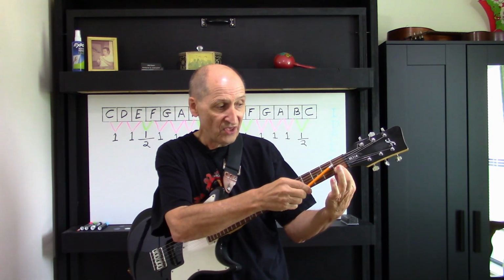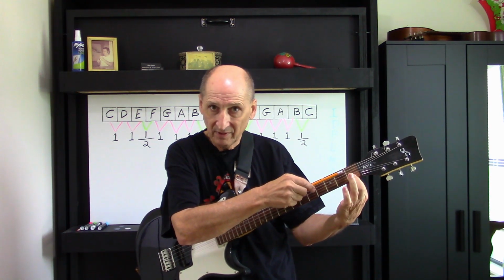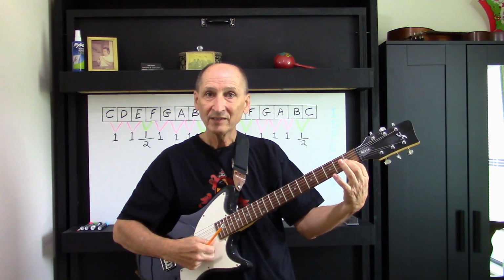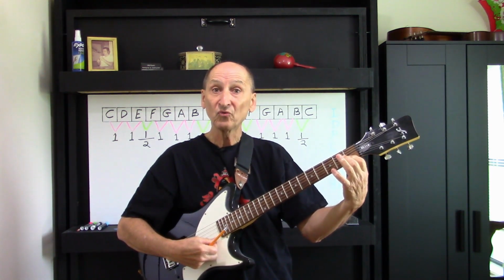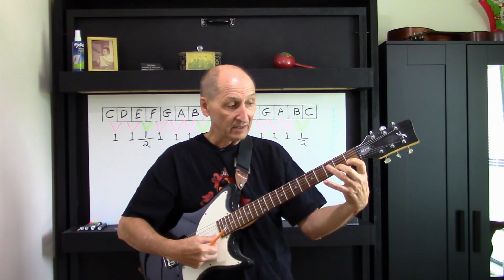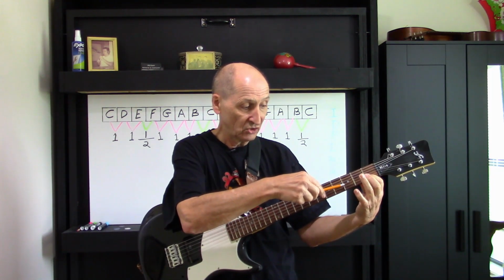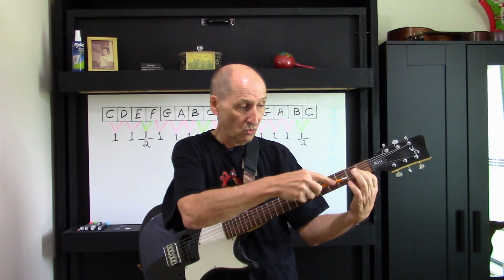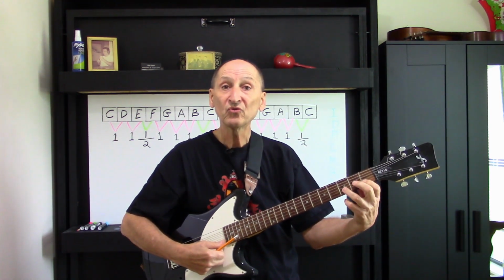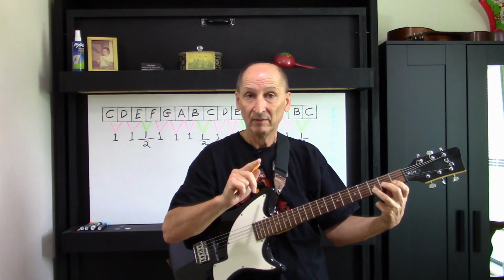This is our starting point, we're not counting this one. When I say this is the note, your starting point, it's 2 frets for 1 step: starting point, 1, 2. So 2 frets make 1 step.